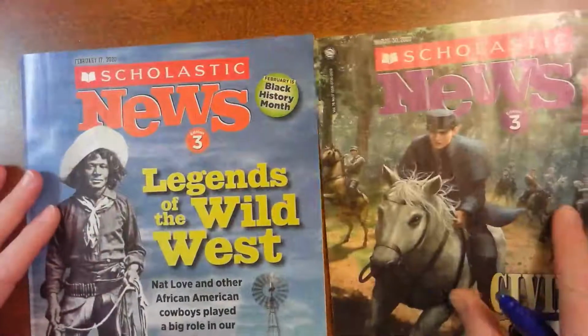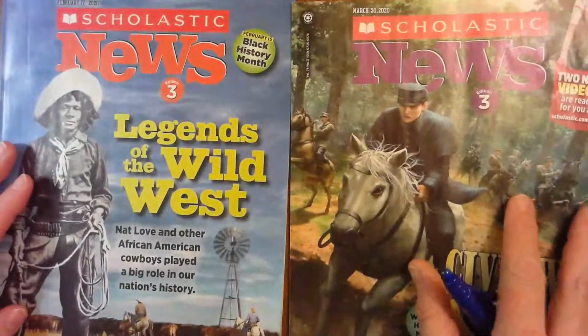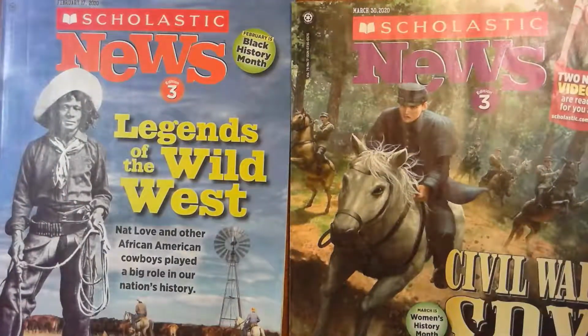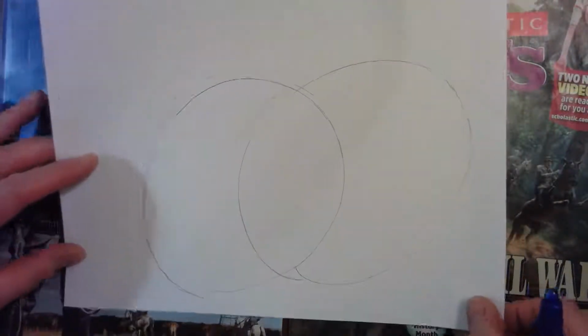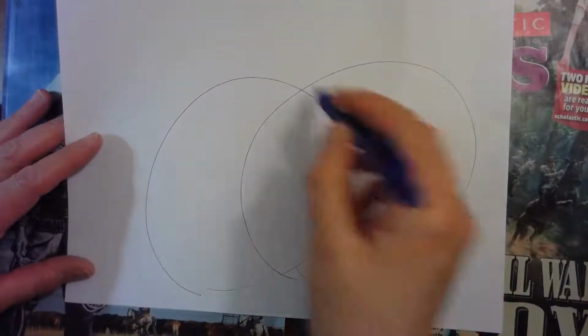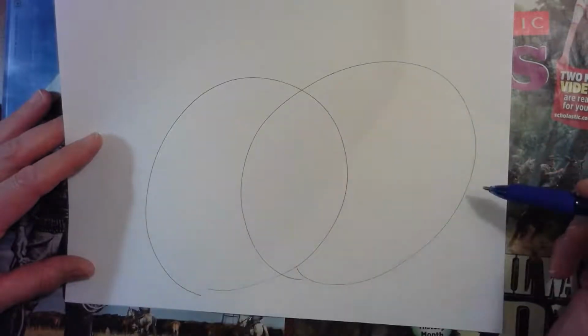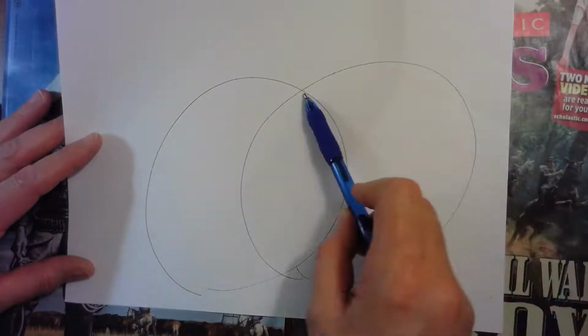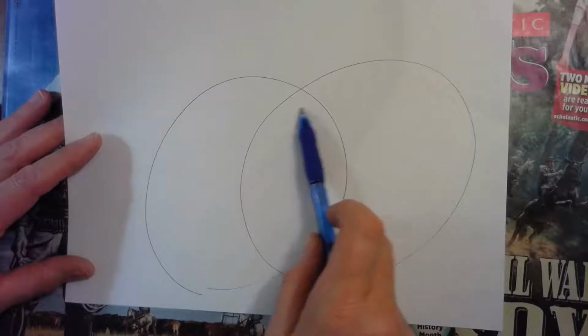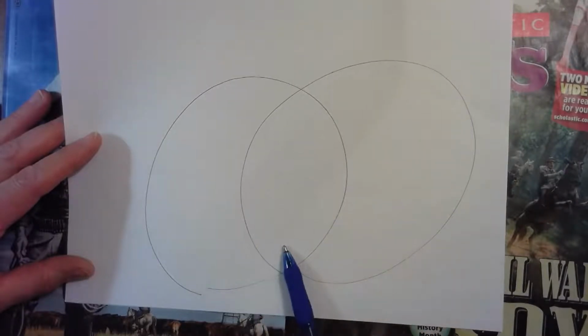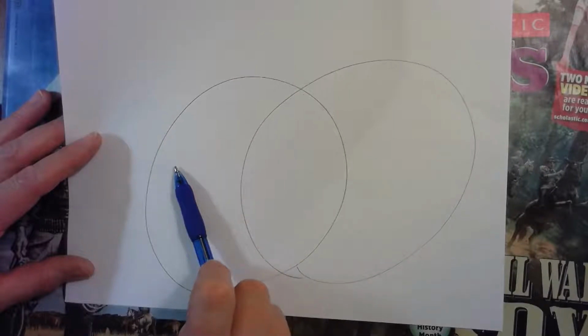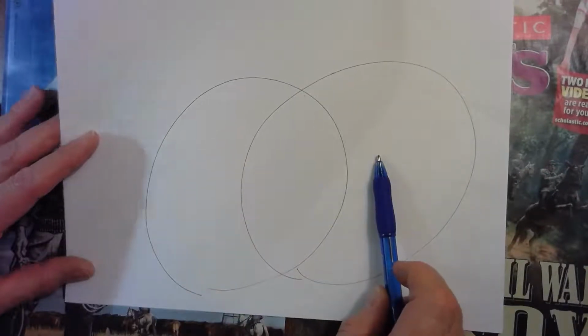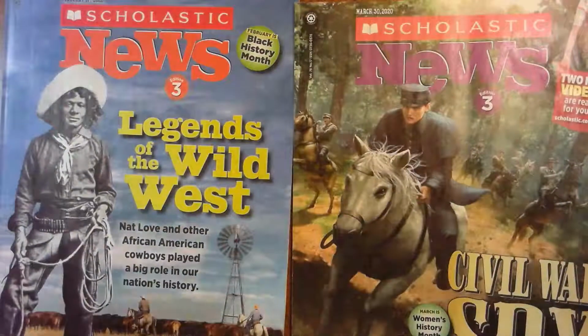Okay? Alright, so we're going to compare and contrast these 2 stories. And how we do that is we use this thing called a Venn diagram. A Venn diagram. And it's these 2 circles that are overlapping. Everything in both stories that is the same is inside of this part of the circle. This is different, and this would be different. So let me explain even more.